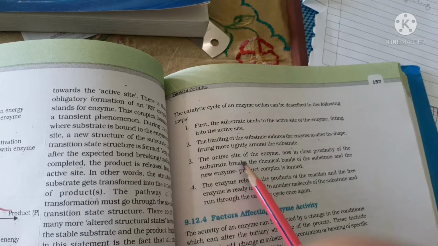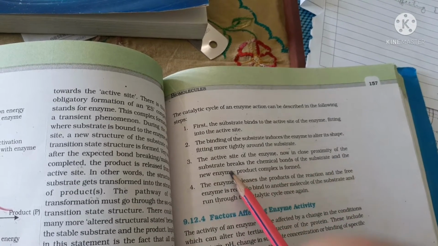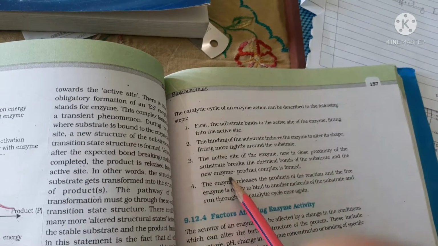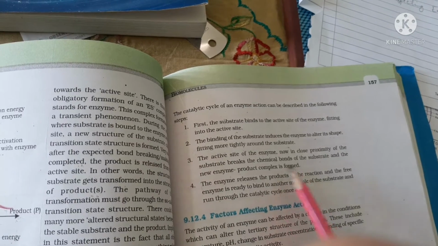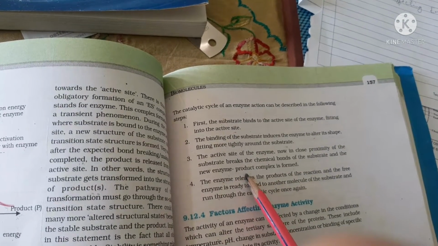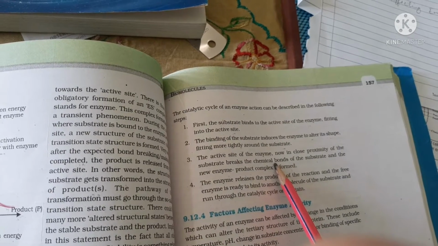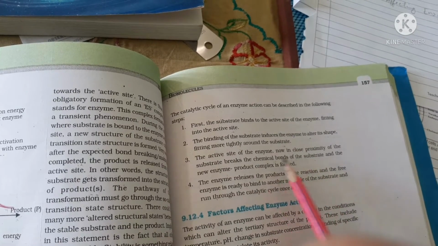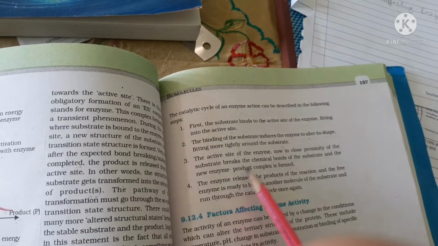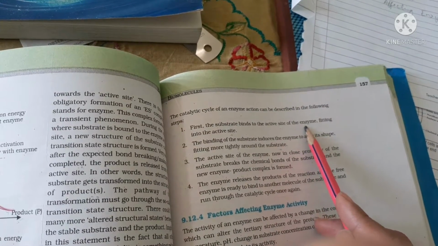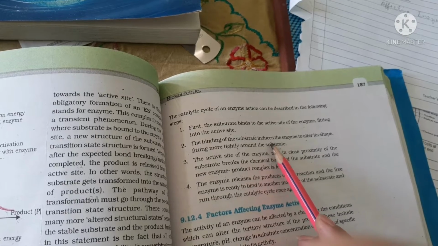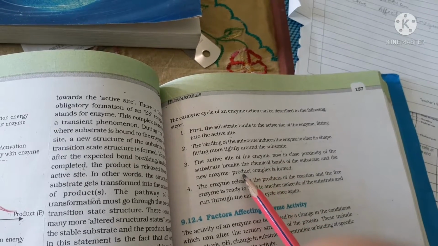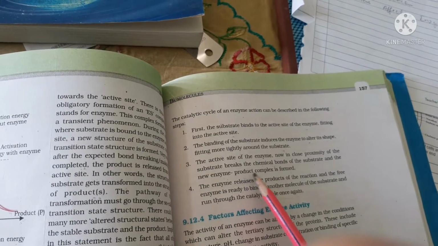Then third, the active site of the enzyme, now in close proximity to the substrate, breaks the chemical bonds of the substrate and the new enzyme product complex is formed. Means enzyme plus product is formed because of the breaking of the chemical bond, or maybe making of the chemical bond. Because of the chemical activity, a new complex will be formed, called the enzyme product complex. First, during binding it will form the enzyme substrate complex. After binding completely, it will start to undergo change, maybe breaking or making. Then after the change it will form the other complex called the product complex.